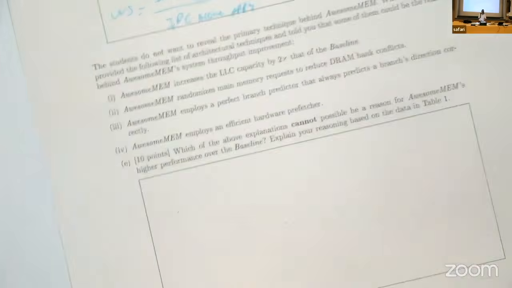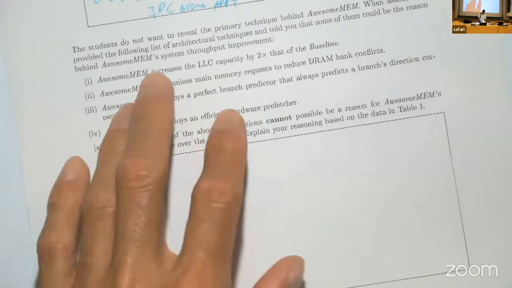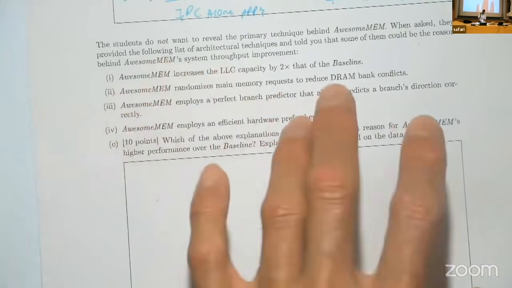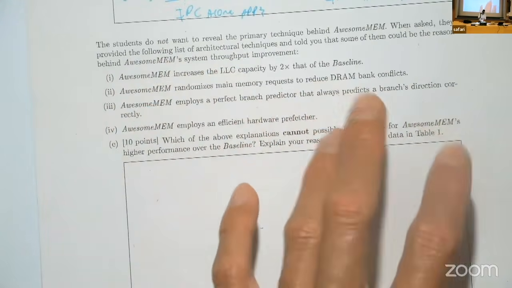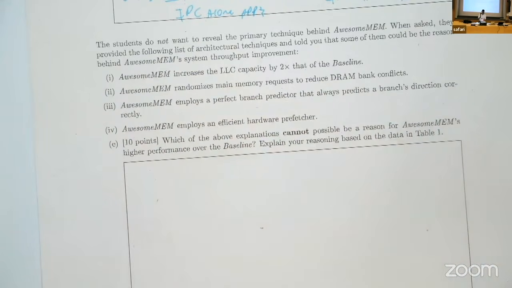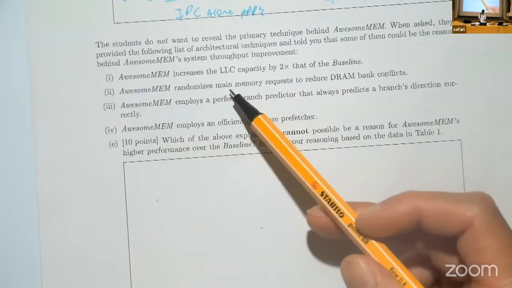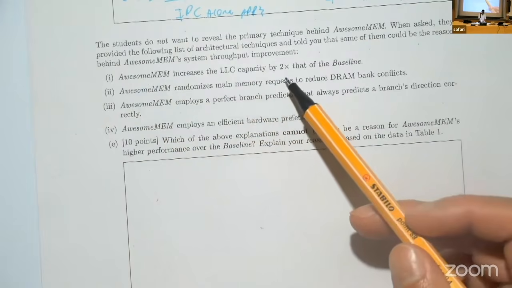And then there is a more qualitative question here. It's asking that the student does not want to review the primary technique behind this also Mem configuration. When asked, they provide a list of architecture techniques and tell you that some of them could be the reason behind also Mem's system throughput improvements, memory system throughput improvement. And the first one is that also Mem increases the last level cache capacity by 2 times that of the baseline.